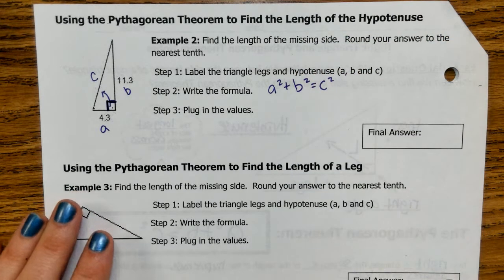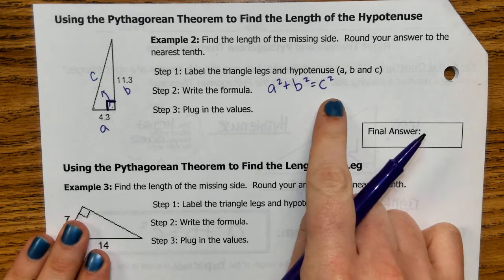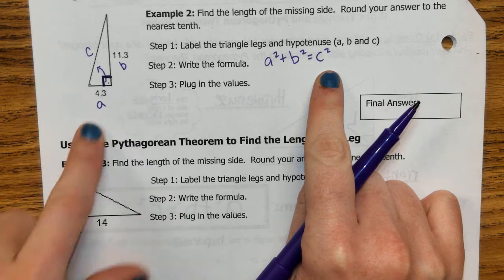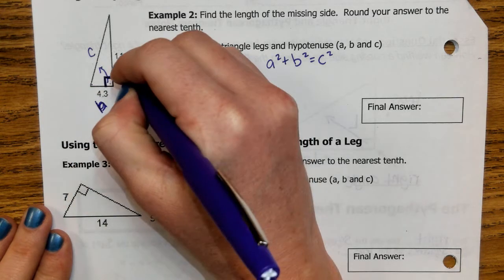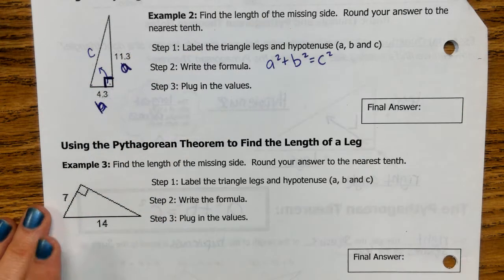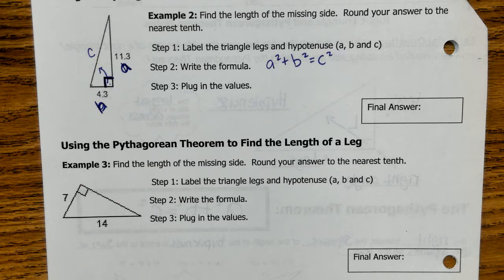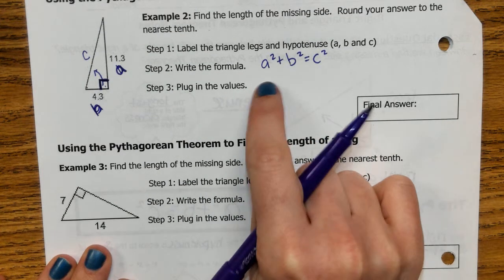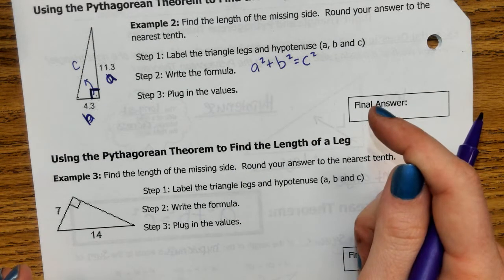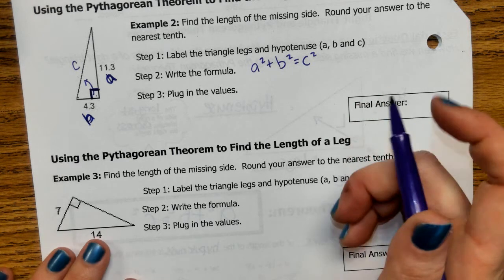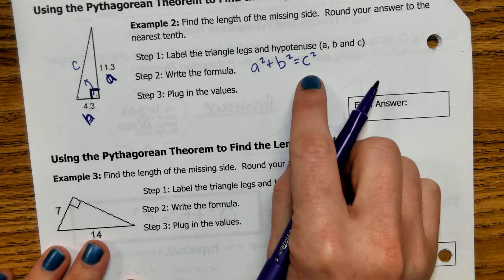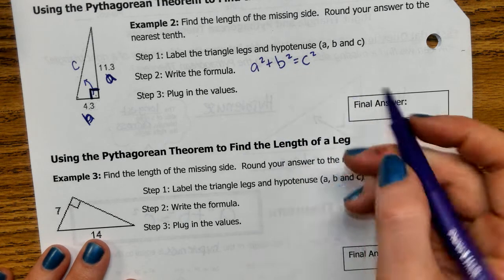Label A, B, and C. It does not matter if you do A or B. We can switch it. We can label this B. We can label this A. It doesn't matter. You will get the same thing because once you get A and B and square them, you add them together anyway. So addition is commutative. It doesn't matter which order you add in. It matters where C is. That one's important.